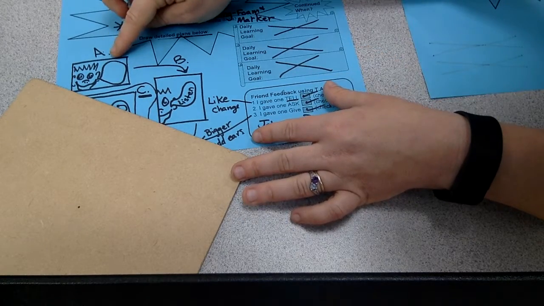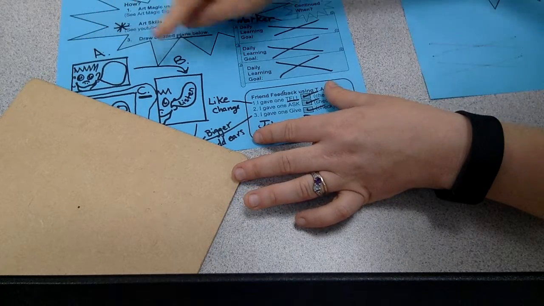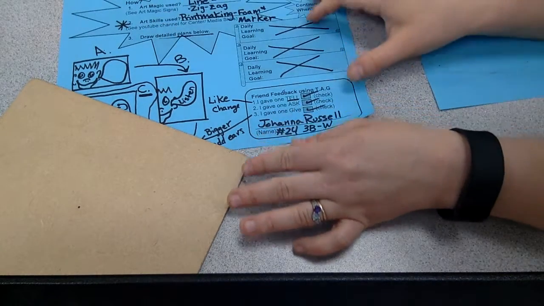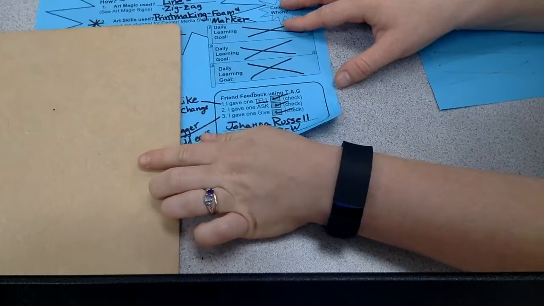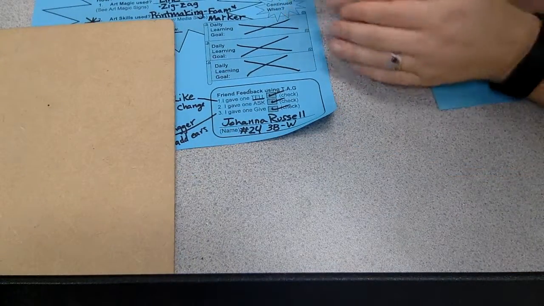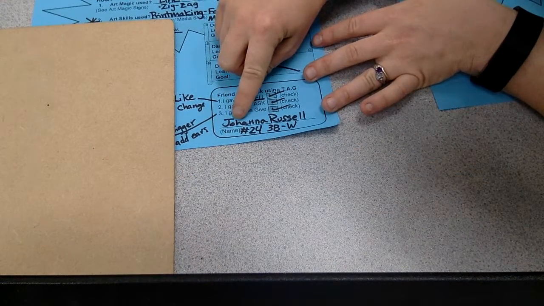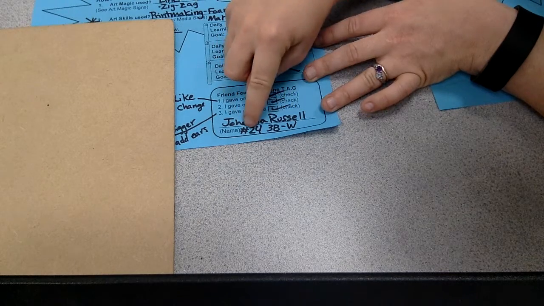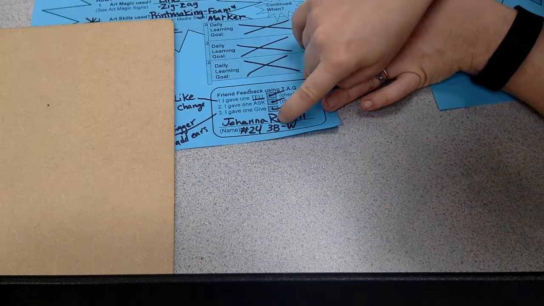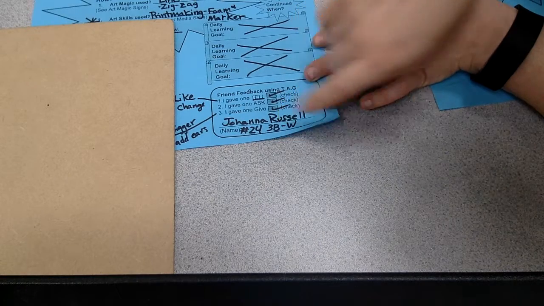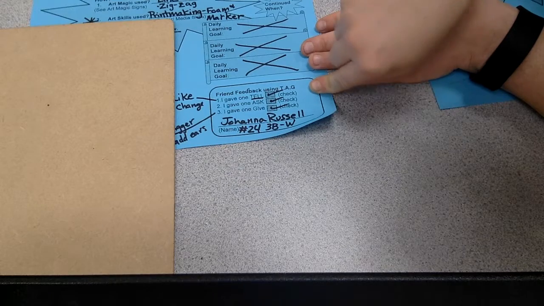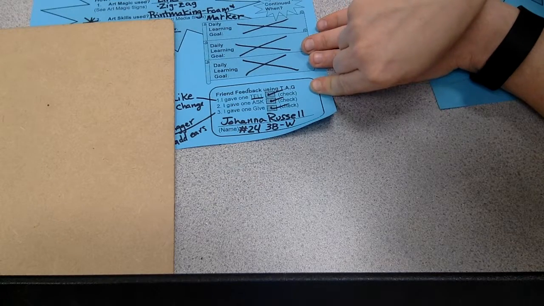After I've done my first thumbnail sketch and then my improved thumbnail sketch, I am going to get feedback from a friend. For feedback from a friend, they are going to write their first name, their last name, their number, and their code. Our goal is to make sure every single person gets to give feedback. If you were not able to give feedback in our class, please let me know.